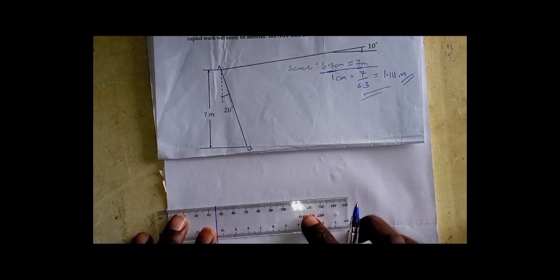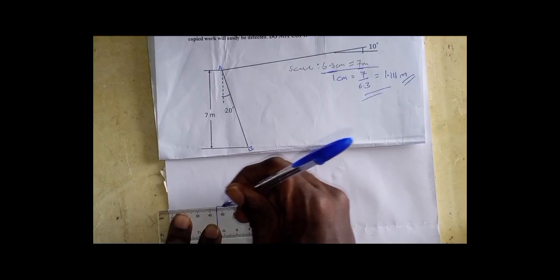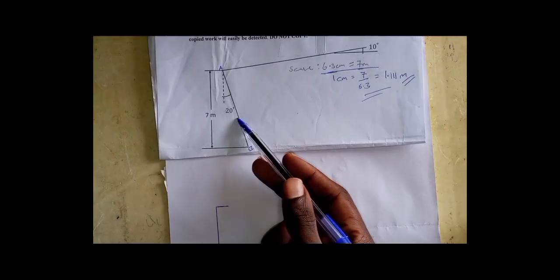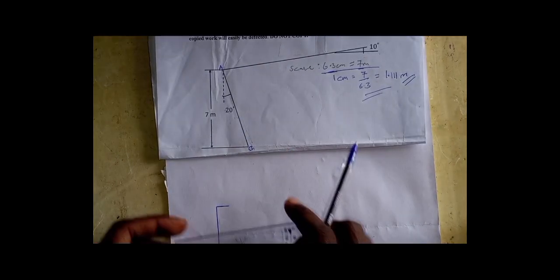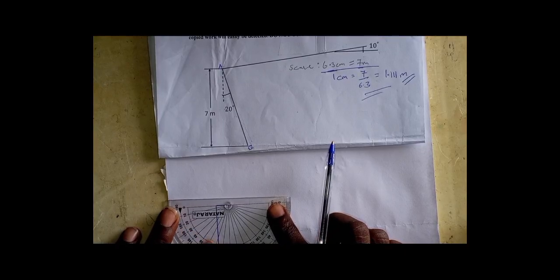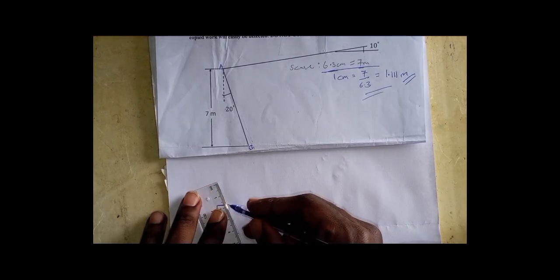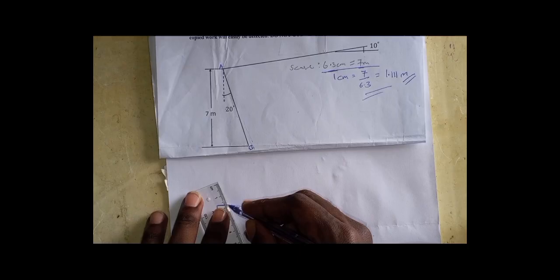So now that I want to draw this angle over here, I just go ahead and do this, right? Then I measure the angle over there, it is 20 degrees. So this is the 90, and when I go 10, 20, my 20 degrees is here. Then I just draw a line to pass through the 20 degrees.